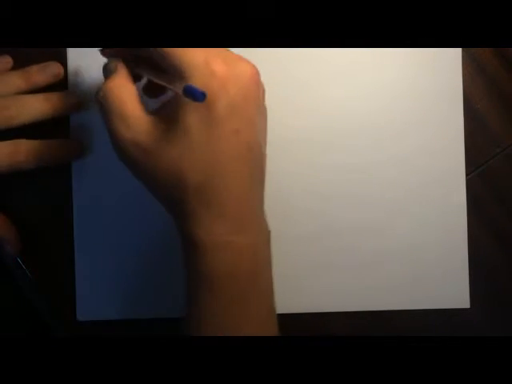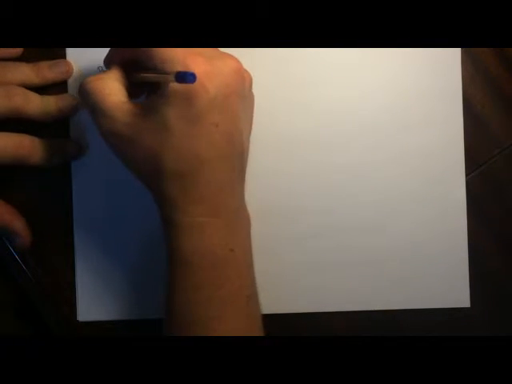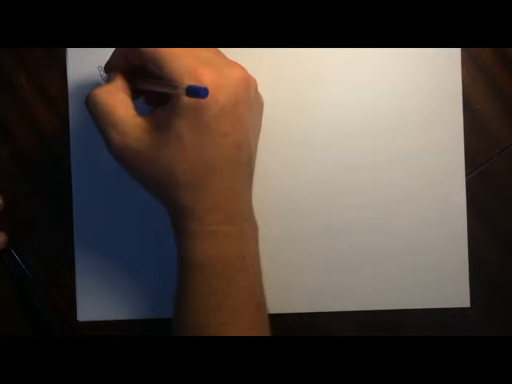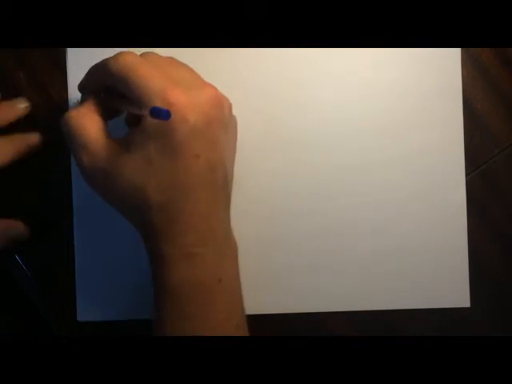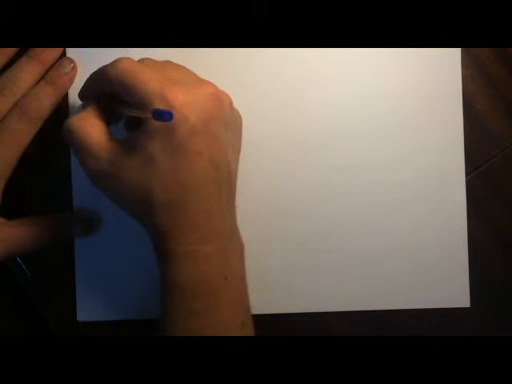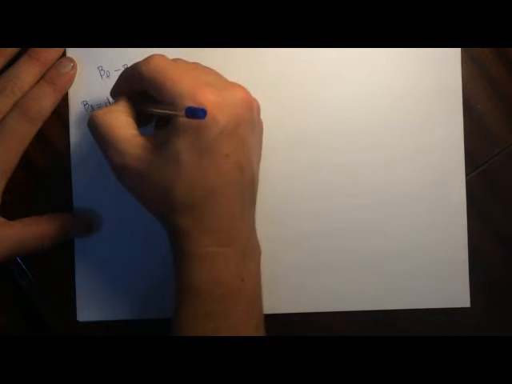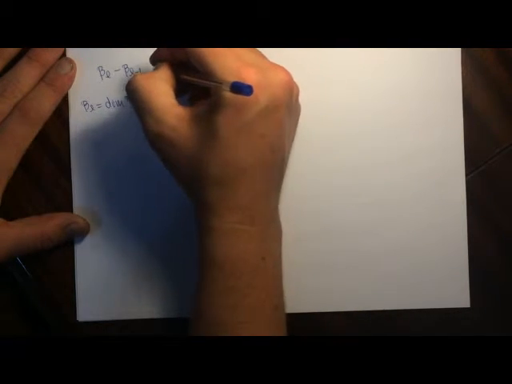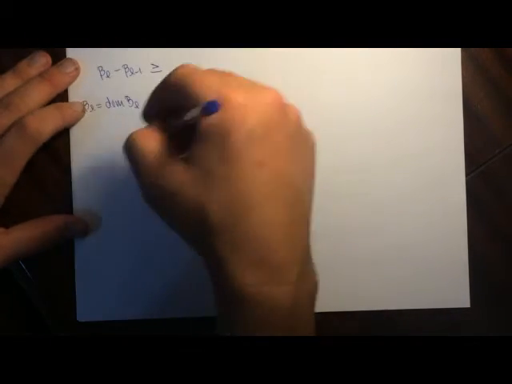Okay, so now it remains to compute beta_L minus beta_{L-1}. So again, beta_L is the dimension of B_L.